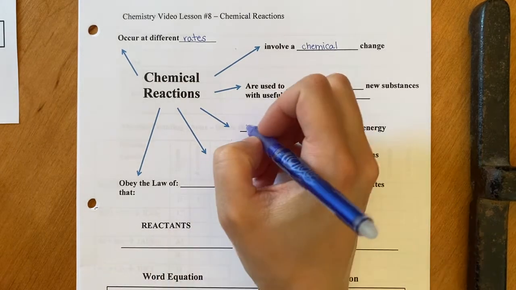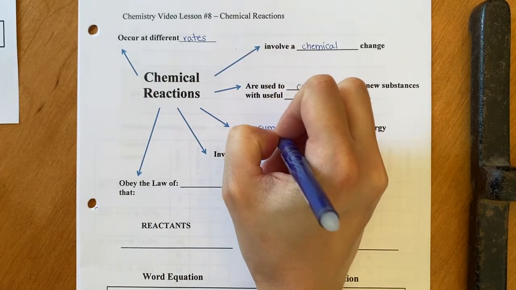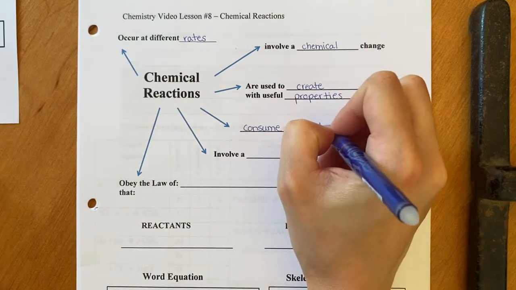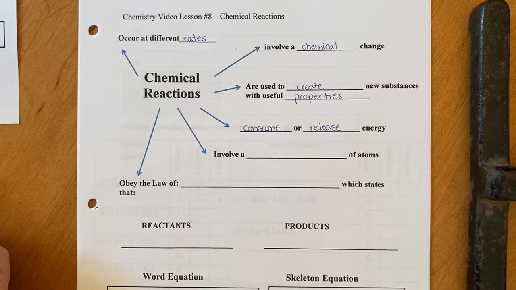Okay, chemical reactions either consume or release energy, and this is usually in the form of temperature. So either they consume energy in the form of heat and so they feel cold to the touch, or they release energy in the form of heat so they feel hot to the touch. They can also release light as a source of energy as well in some reactions.